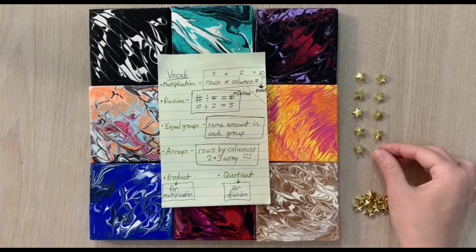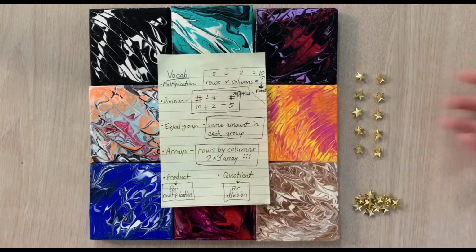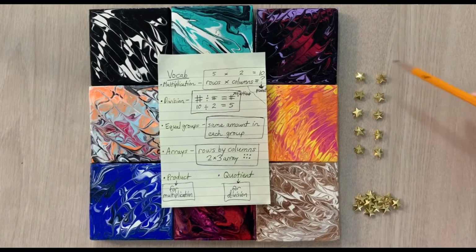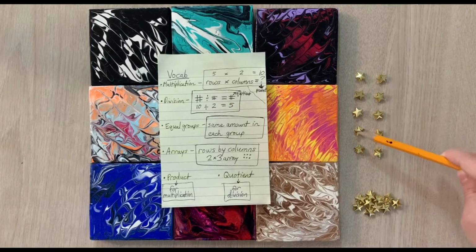2 columns. Okay, so 5 rows times 2 columns equals, so now I count up all the pieces. So I've got 1, 2, 3, 4, 5, 6, 7, 8, 9, 10. 10 gold stars. So my product, my answer is going to be 10. So 5 rows times 2 columns equals 10.